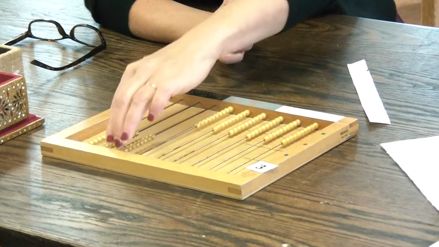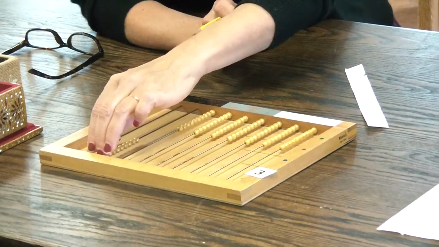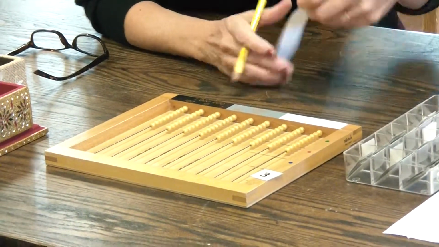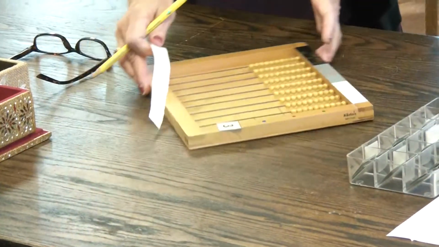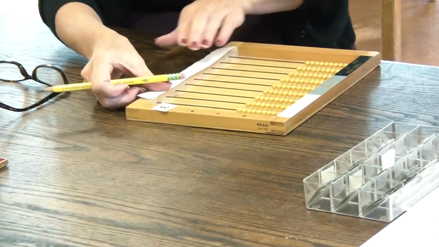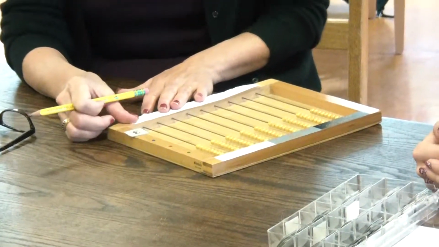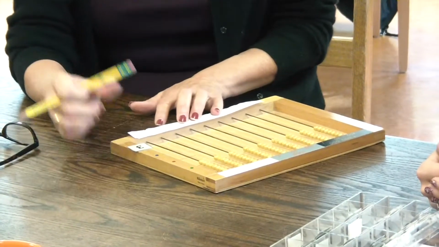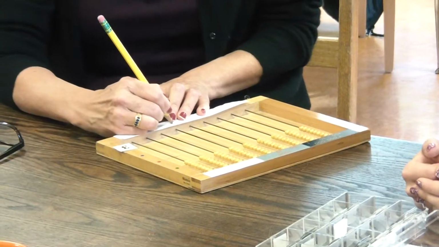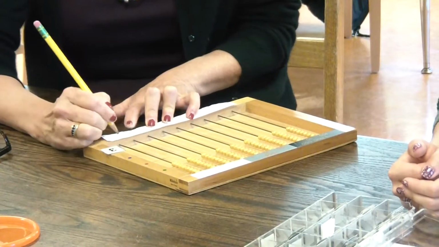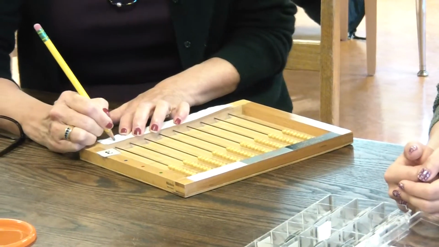I'm going to do a simple one. So I have to turn it because I can't write it, and then I'll turn it over and show you. So let's say I'm just going to start there. And I want to do 4,365.